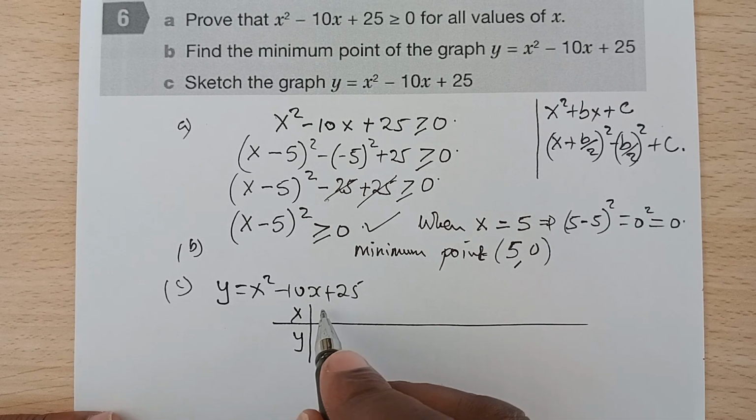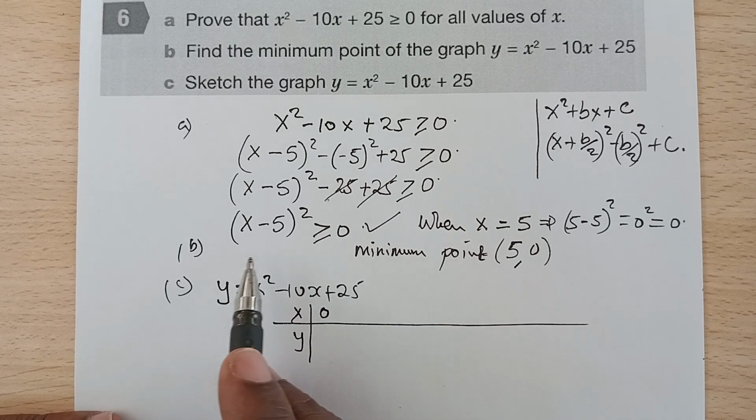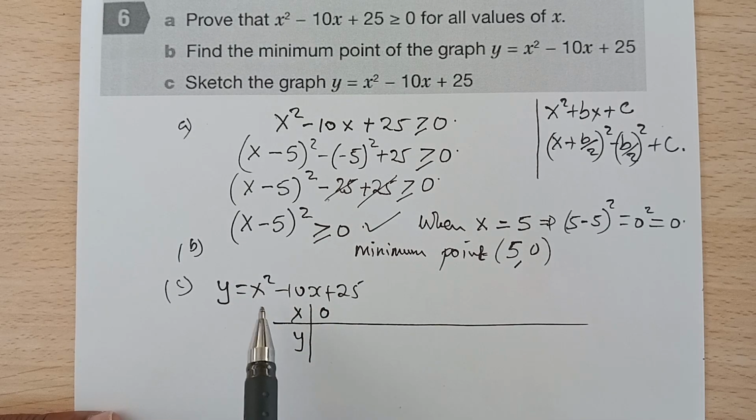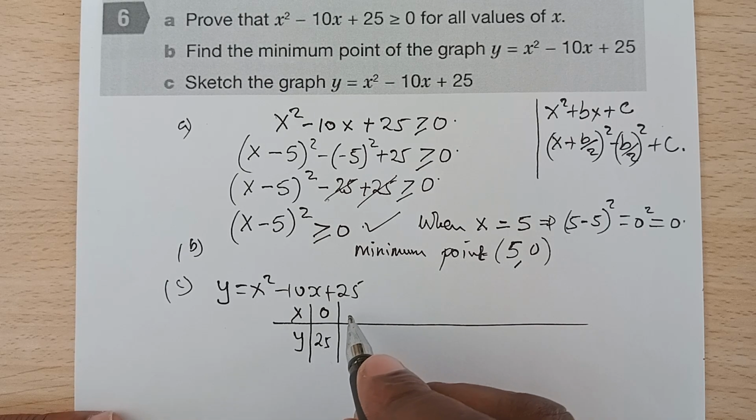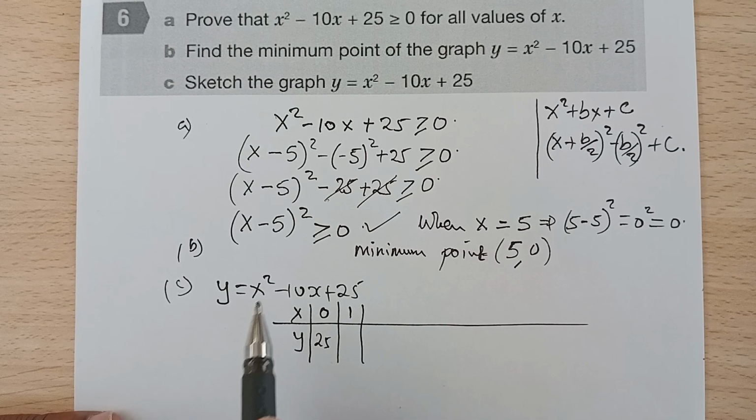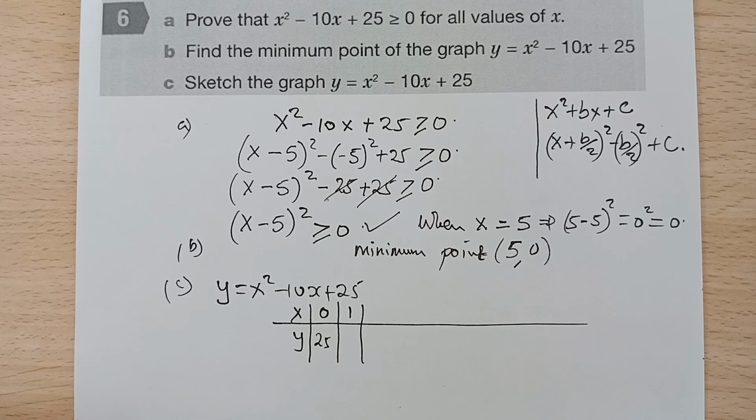And when x is 0, y is 25. When x is 1, this is 1 minus 10, which is minus 9. Minus 9 plus 25, that is 16.